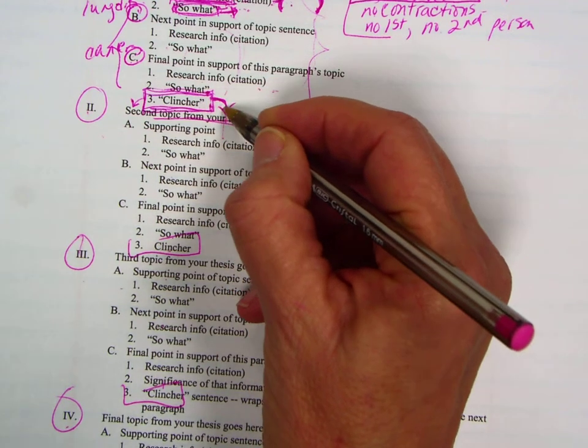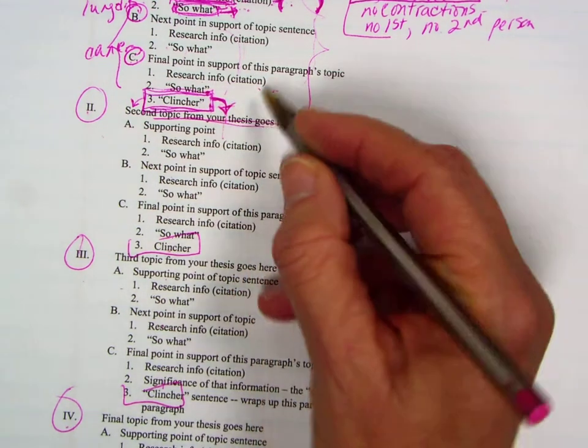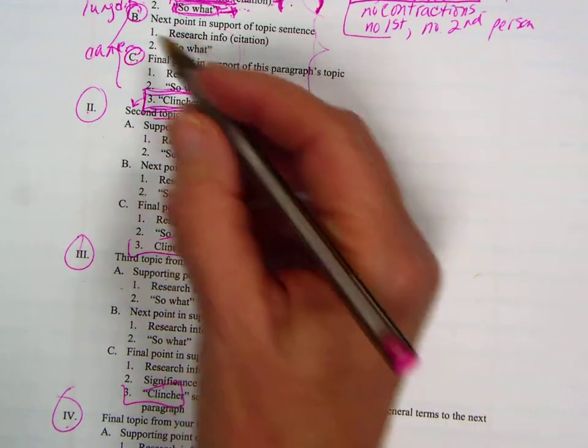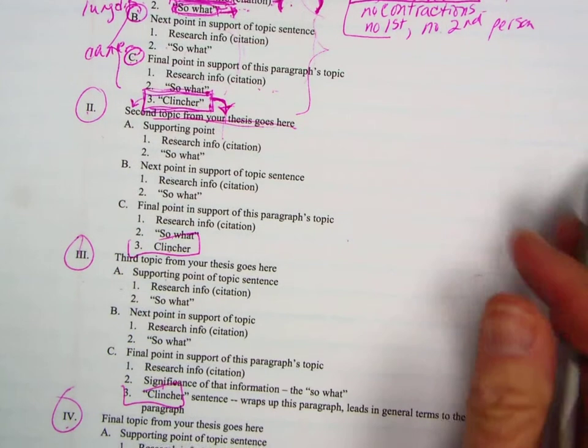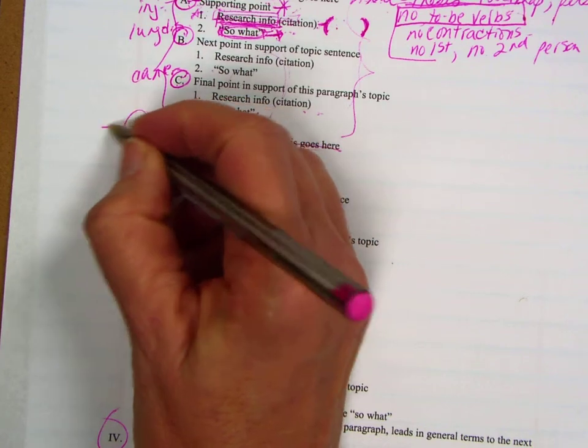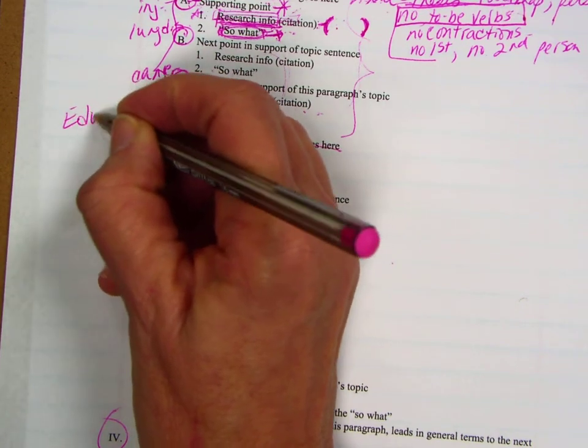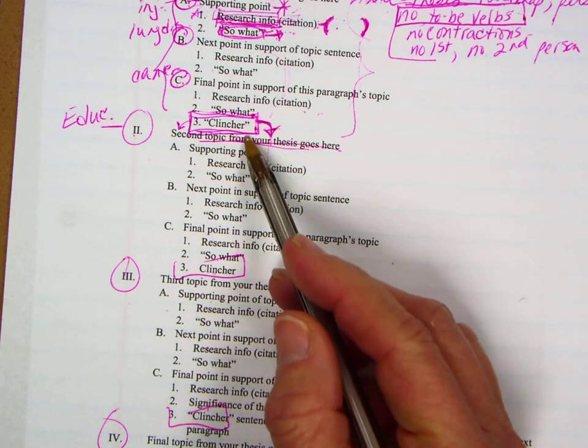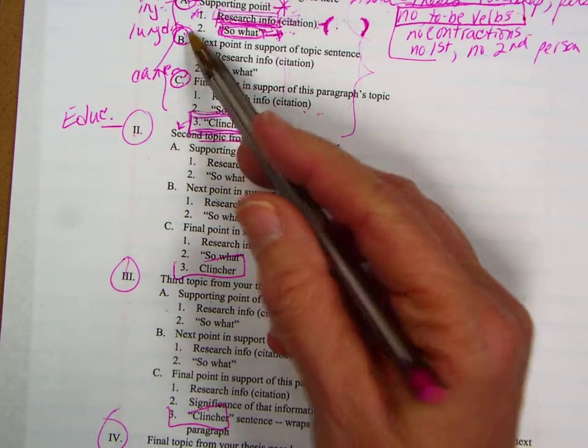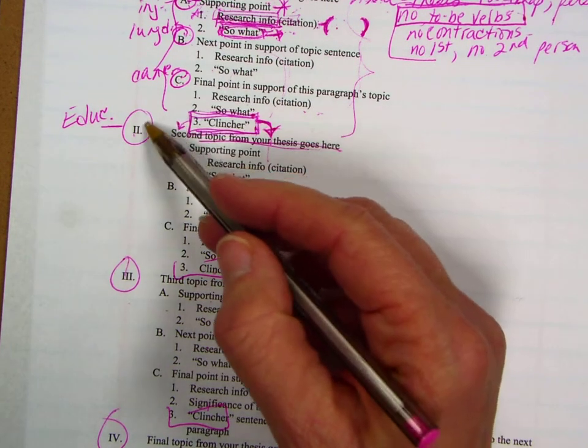You don't want to give away too much about that topic. Say again, this was health concerns of child labor, and maybe the next one deals with the educational problems that come when children can't go to school and have to work at some place instead of going to school.